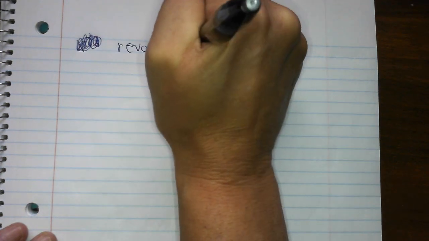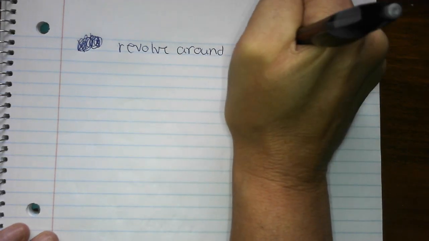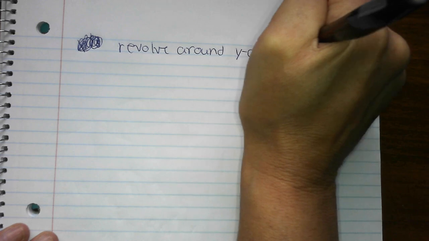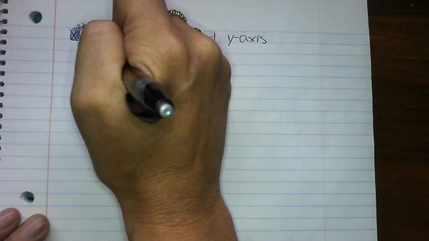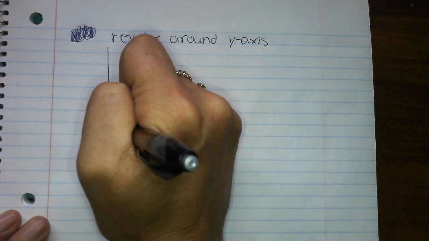I'm going to wait. We're just going to do in general, revolve around the y-axis. So, no equation, just a general function. I'm going to actually make it look like that last one.